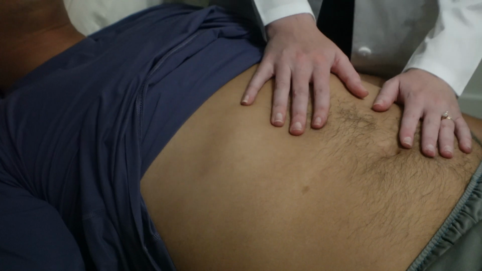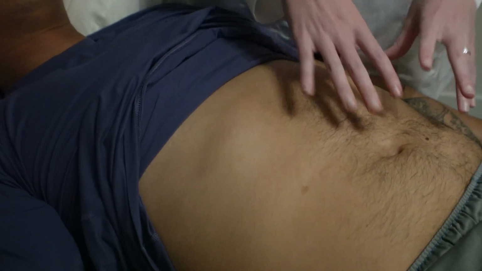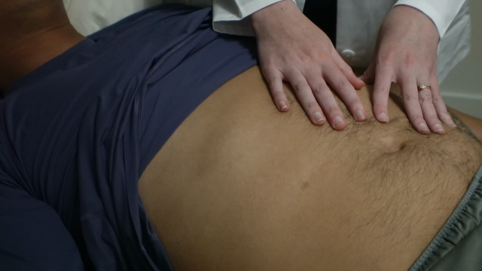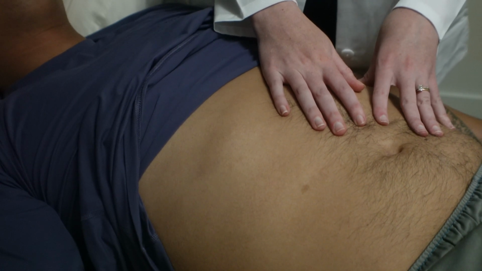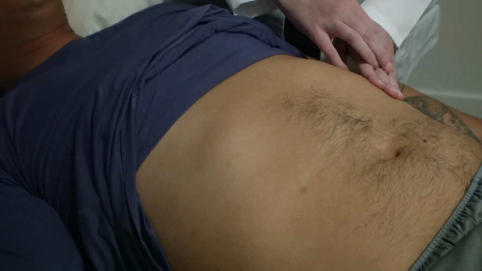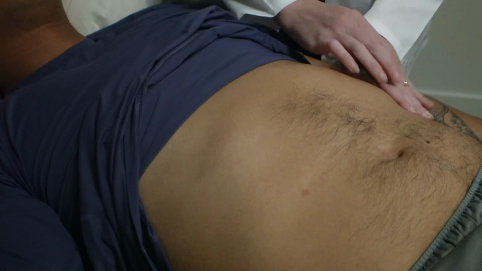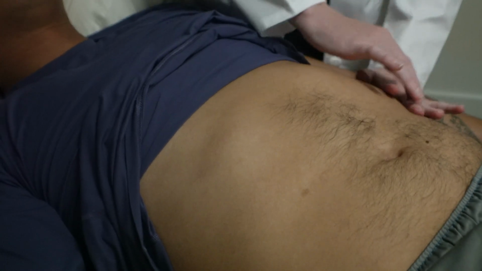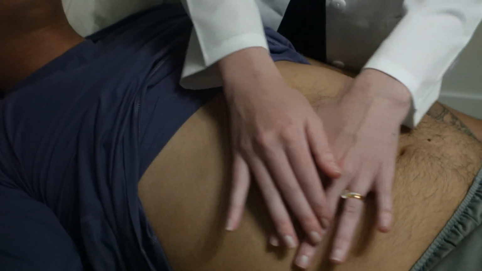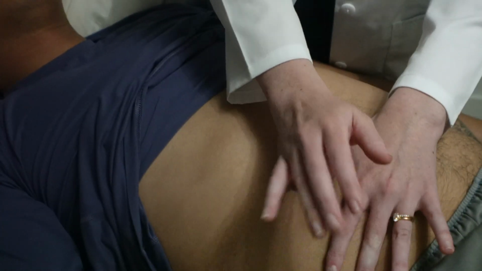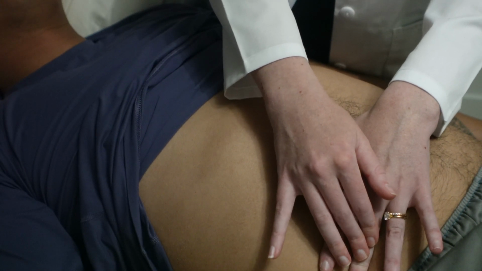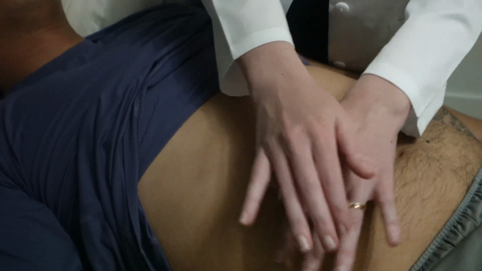Okay, the next test I'm going to do is looking for ascites, or fluid in the abdomen. This test can be performed in a couple different ways. The first thing I'm going to do is percuss the abdominal borders, just using that same percussion technique as we did earlier. It should be tympanic. If there's fluid, it would be dull.